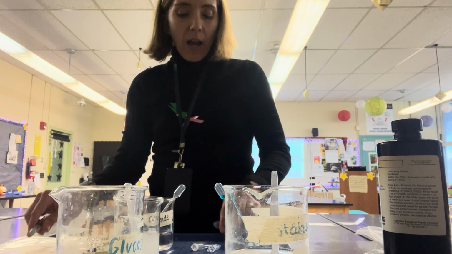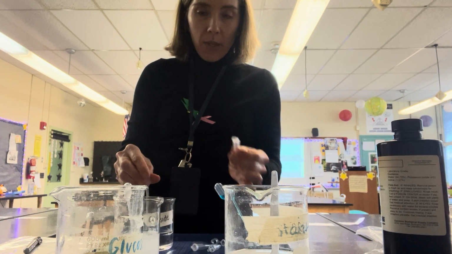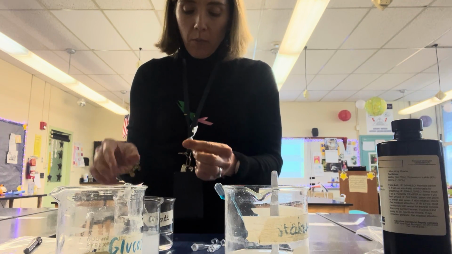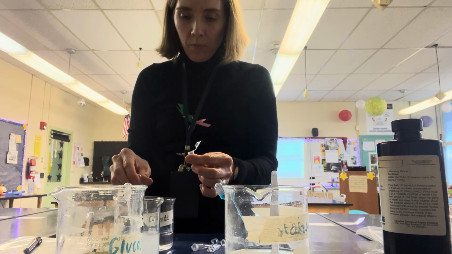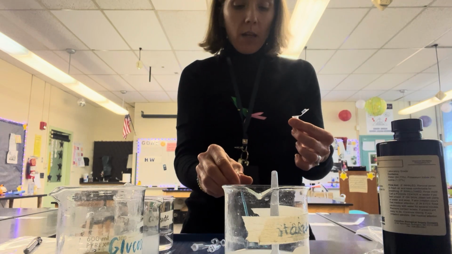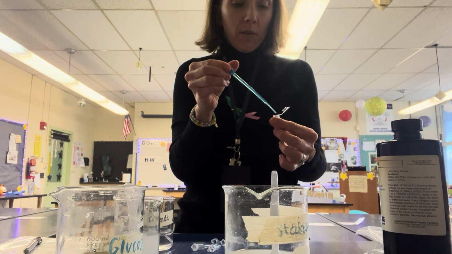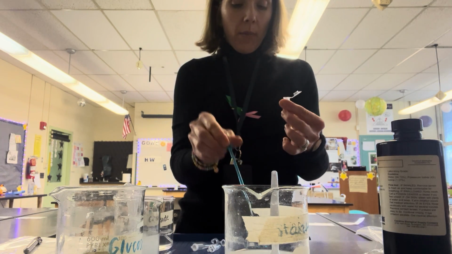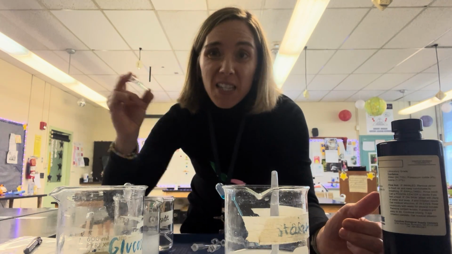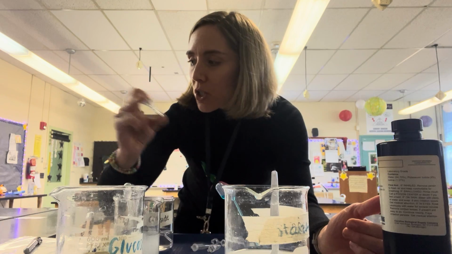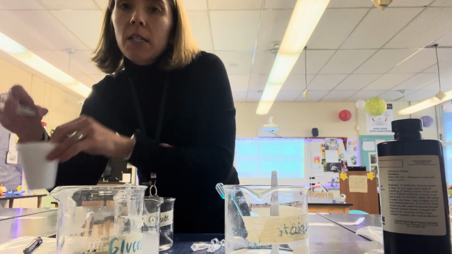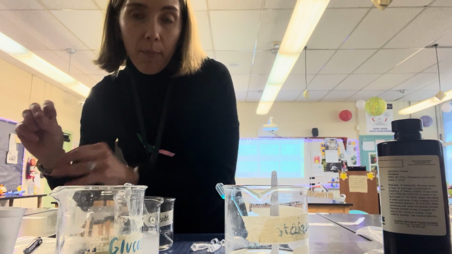All right, so for my outside Benedict's, I'm going to take some of the outside liquid, put it into the tube, and then I'm going to take about 3 drops of my Benedict's, cap and shake. Now the thing about Benedict's is it only works when it's put into a cup of hot water. So I'm going to have my cup of hot water, I'm going to put it into the side here, and we're going to see what happens.